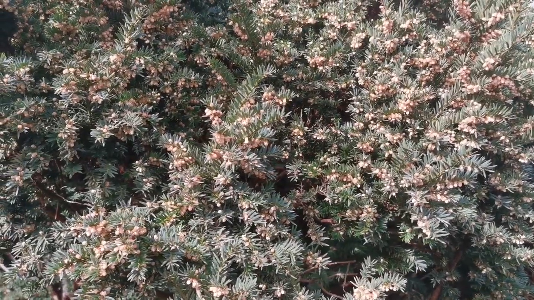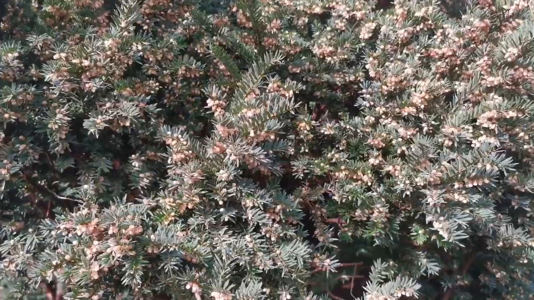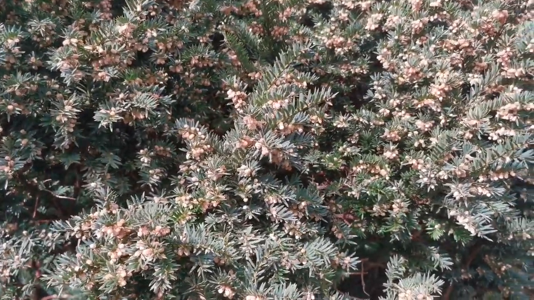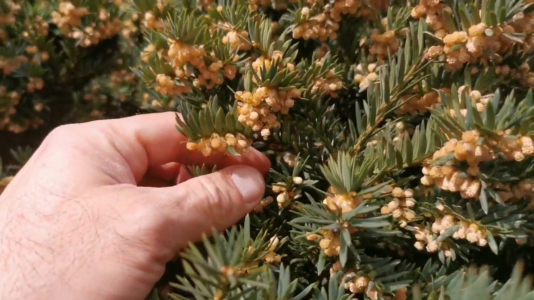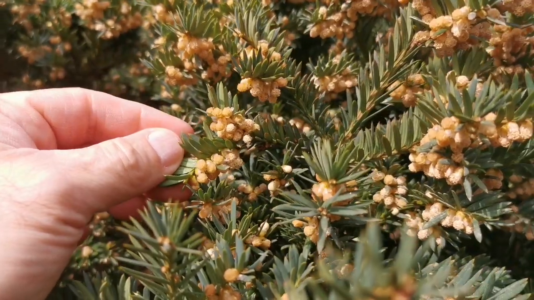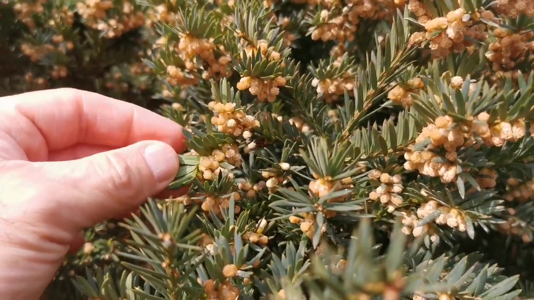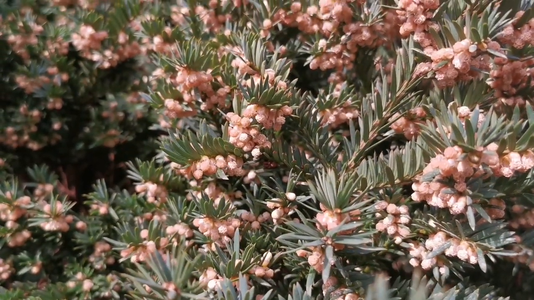This is our yew tree, and as you can see, it's full of pollen. I'm going to take a few samples of this, shake it practically on the slide, and add a little water so they become transparent, and study them under the microscope. And let's see what we find.